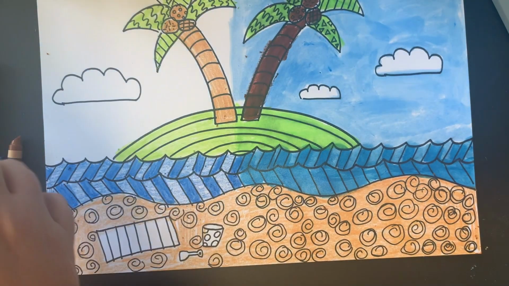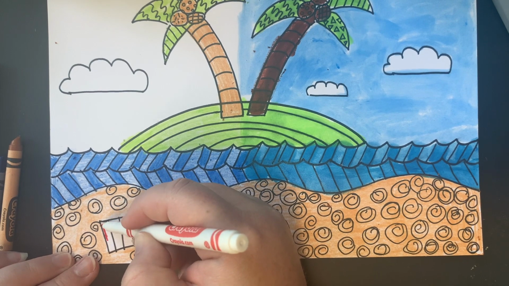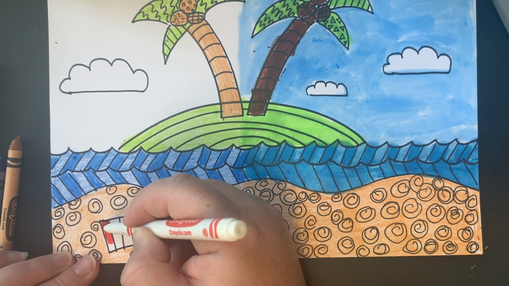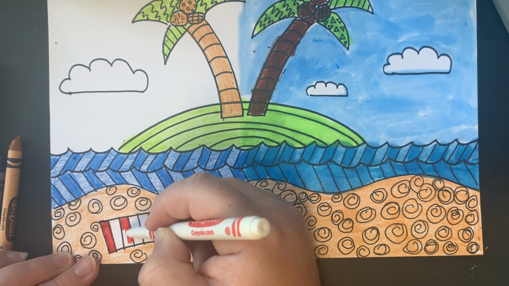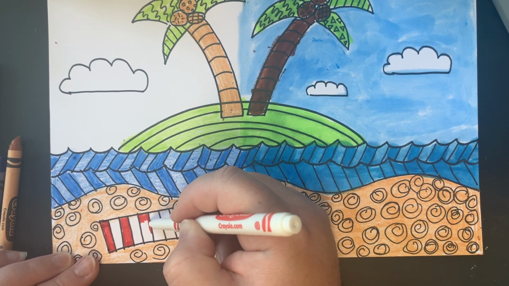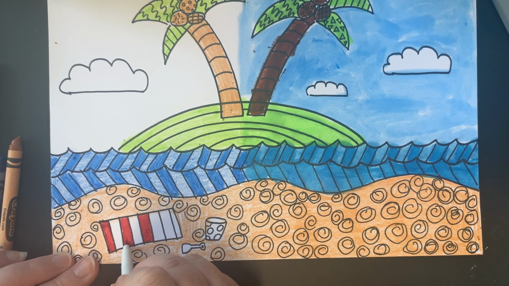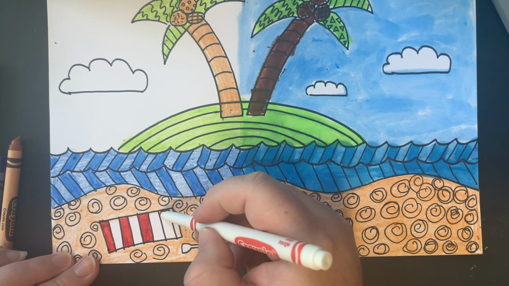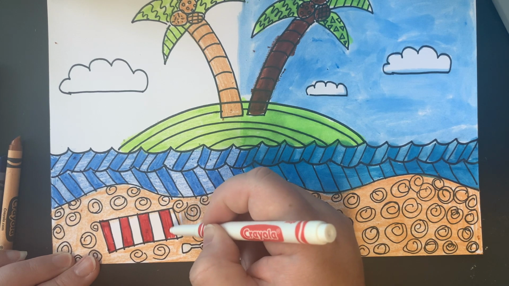Another thing you can use, you can also use markers if you have them. So for the towel and the little sand bucket, I want to use markers. I want some more vibrant colors, so I'm just going to go in there with my markers and create a pattern of color. I'm going to alternate the red and the pink. And the markers will work fine over the crayon or after the crayon, as long as you have colored within your lines. If you've gone over the line with your crayon, then the marker will not go through, because the wax from the crayon will repel the marker and it won't color on top of it.